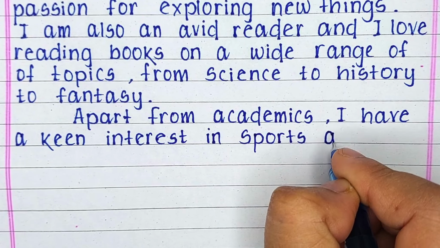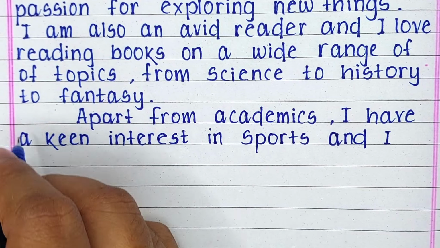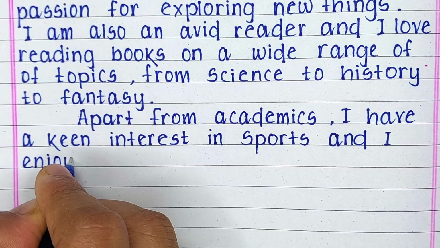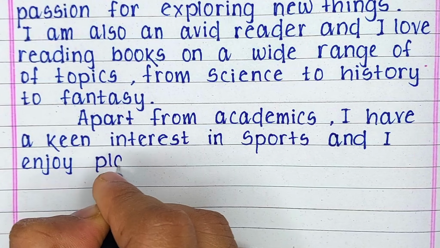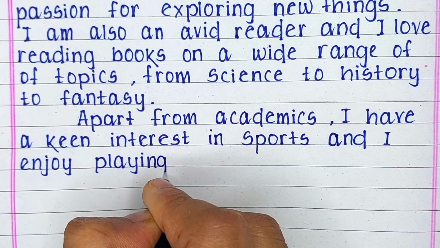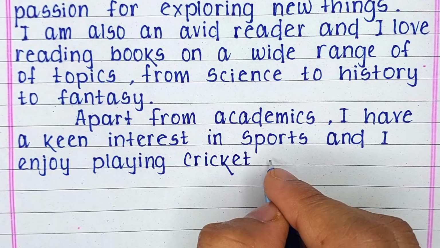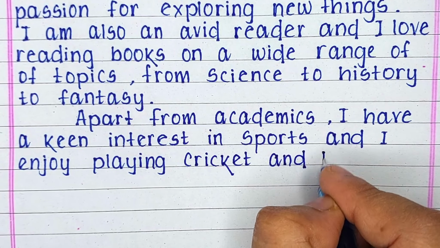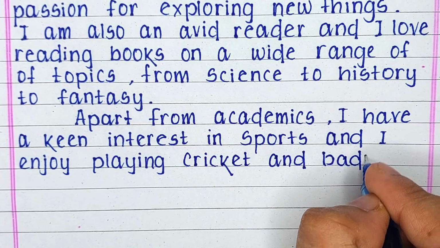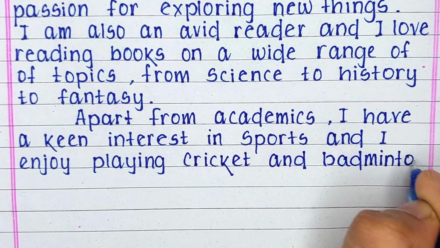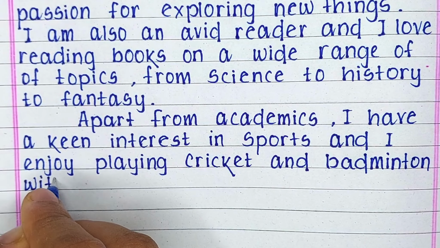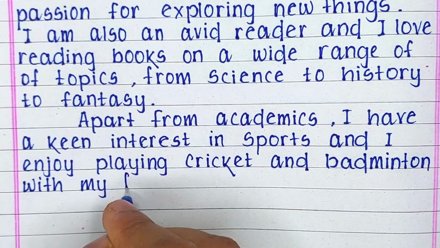Next, you can write about your hobbies or interests. Here, for example, I am writing, apart from academics, I have a keen interest in sports and I enjoy playing cricket and badminton with my friends.